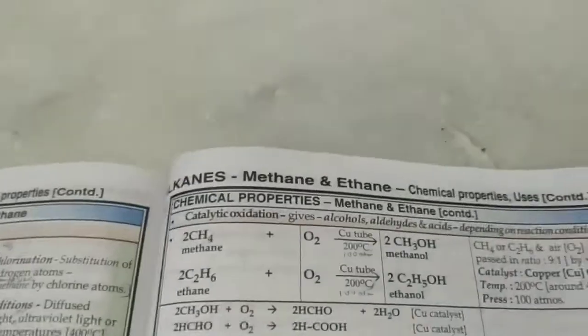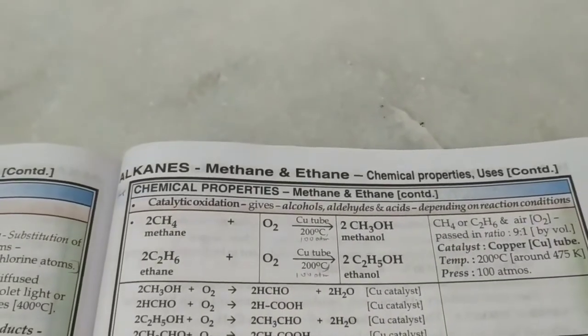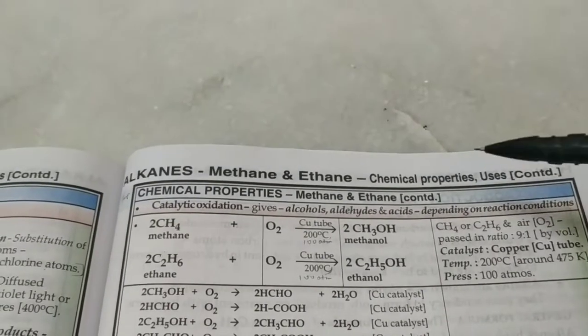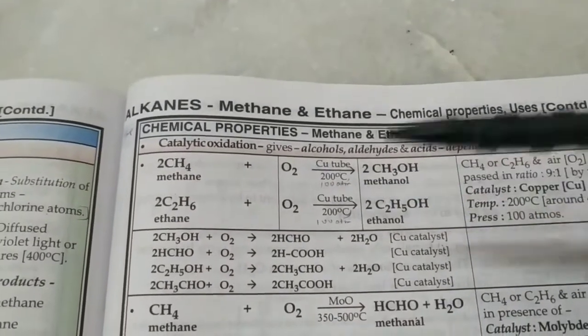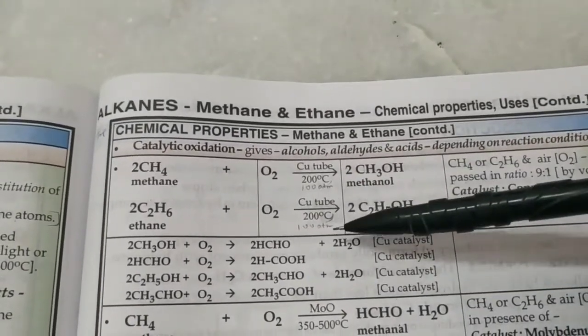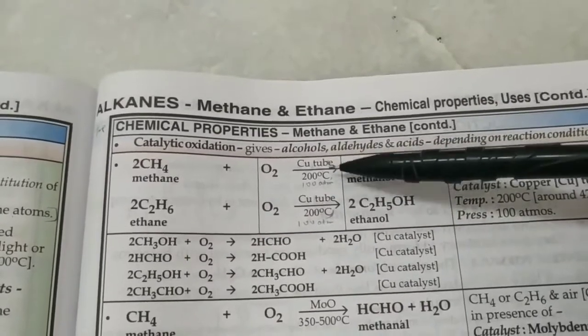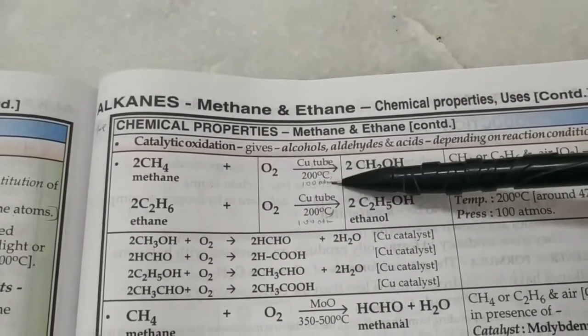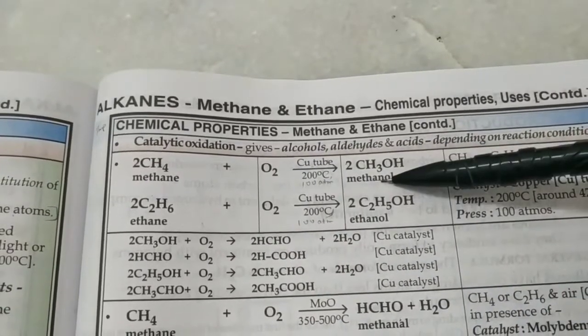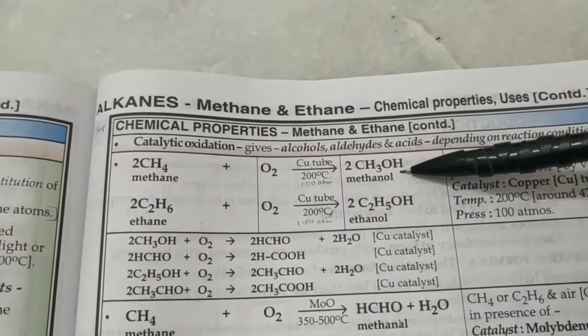Next, chemical properties. We studied normal oxidation, which is also called combustion. Now let's study catalytic oxidation in the presence of a catalyst. So this is not burning, it is just catalytic oxidation, reaction with oxygen. So here, the catalyst is copper tube at 200 degrees Celsius, pressure is 100 atm. Alkanes are oxidized to form alcohols. Remember that. Alkanes form alcohols.